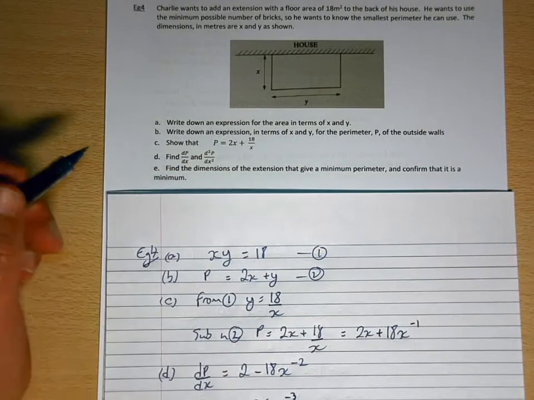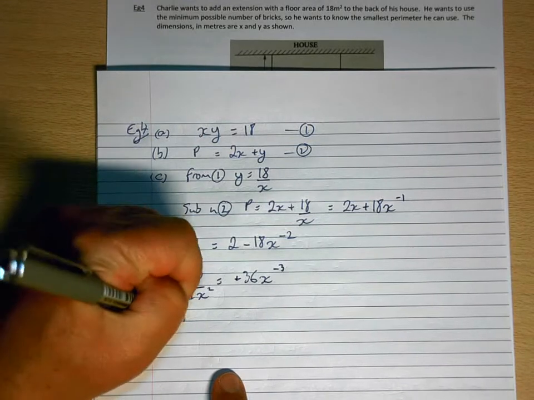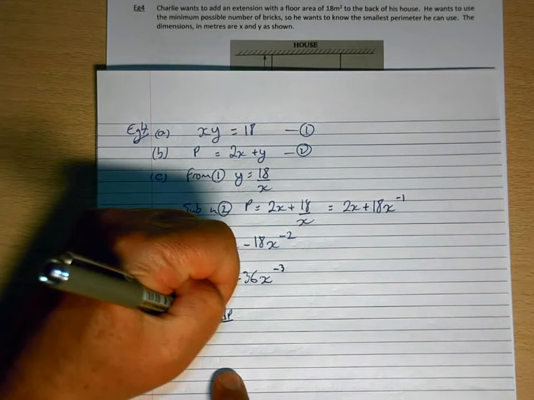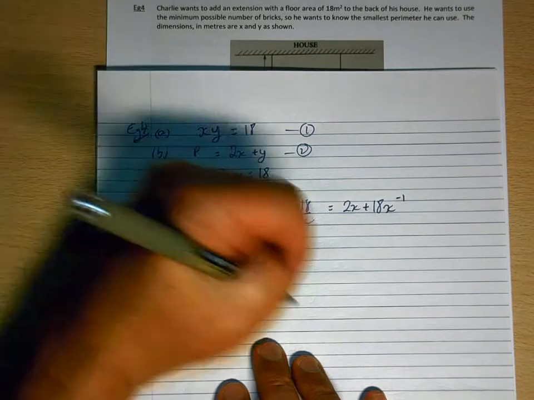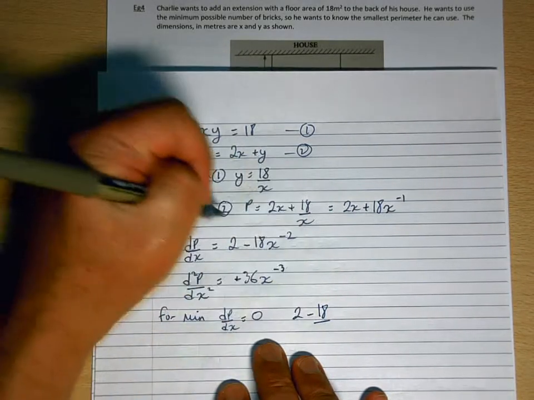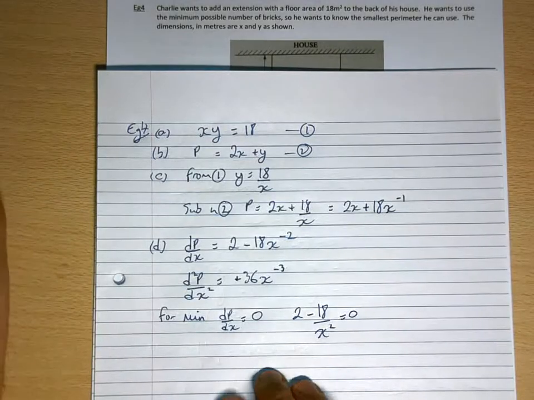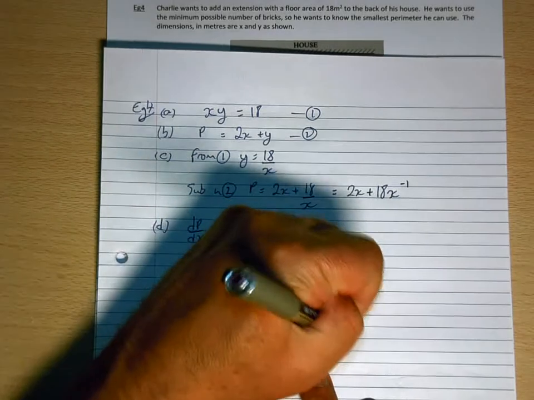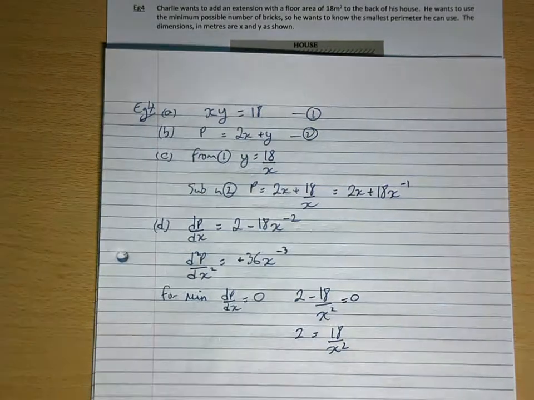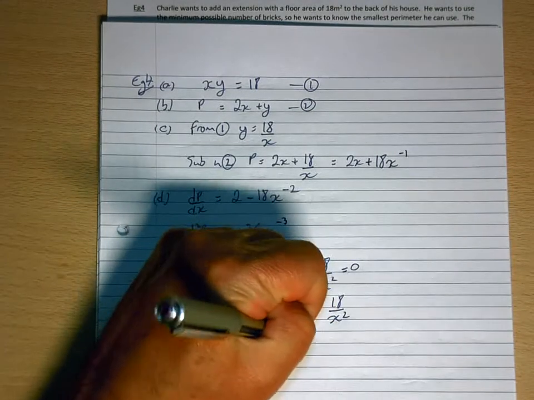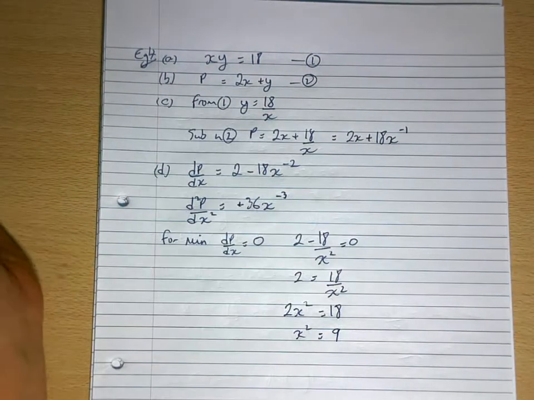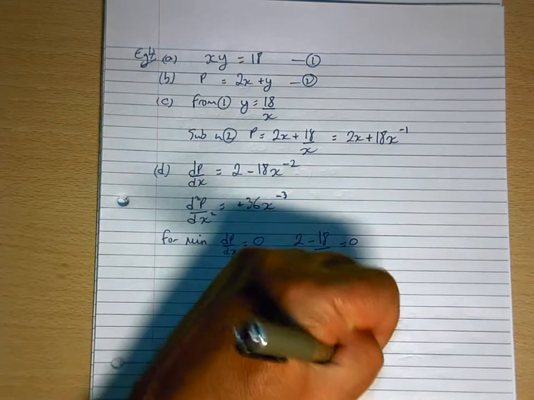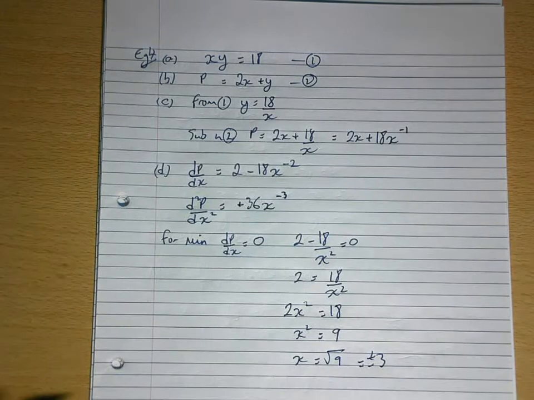E. Find the dimensions of the extension that give a minimum perimeter and confirm that it is a minimum. So for minimum or maximum, dP/dx equals 0. So bringing this back out of its index form, that means that 2 minus 18 over x squared equals 0. 2 equals 18 over x squared. Bring the x squared up, and I get 2x squared is 18, which gives me x squared as 9. x is the square root of 9, which is plus or minus 3.